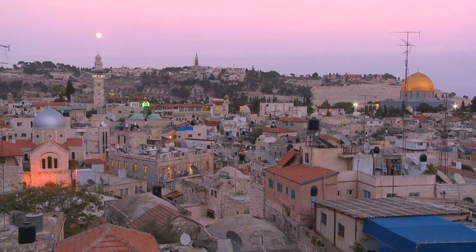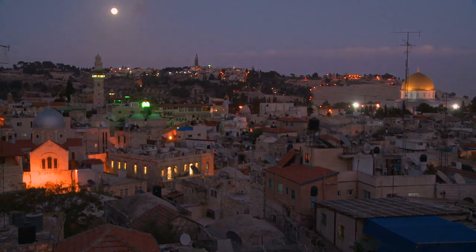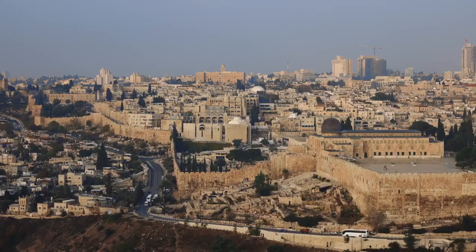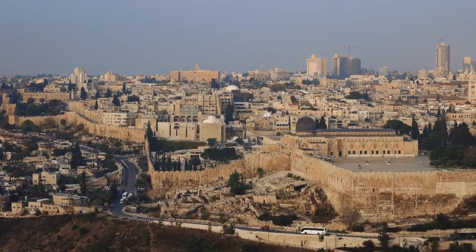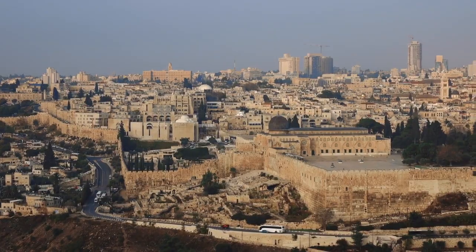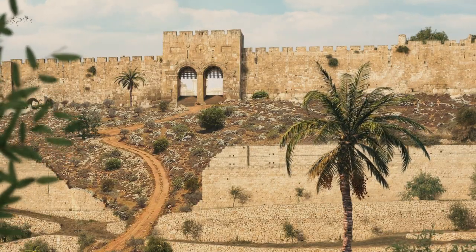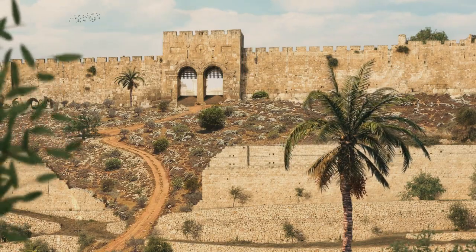The dhimmi system under Islamic law, the Crusades, the Ottoman land laws, the Zionist movement, and other forces played a significant role in shaping the modern Arab-Israeli relations. The Jewish population was the majority in Syria-Palestine in 632 CE, although some historians claim that the Jews were slightly outnumbered by Christians by the time the Byzantine Empire fell.